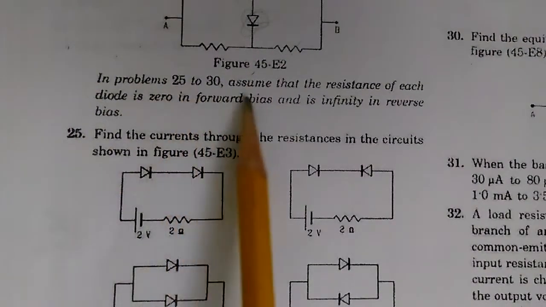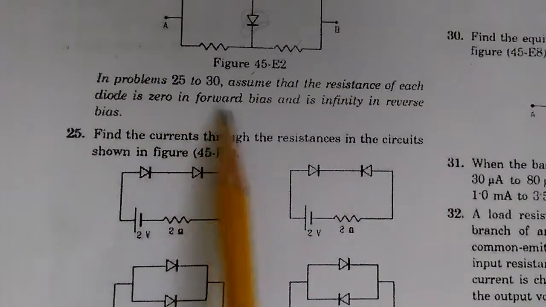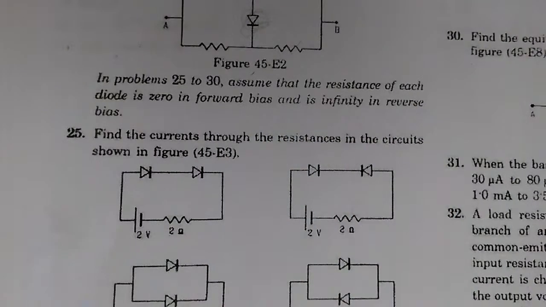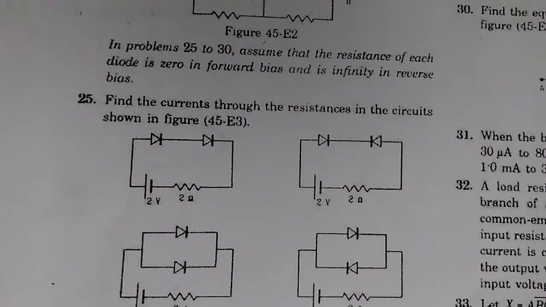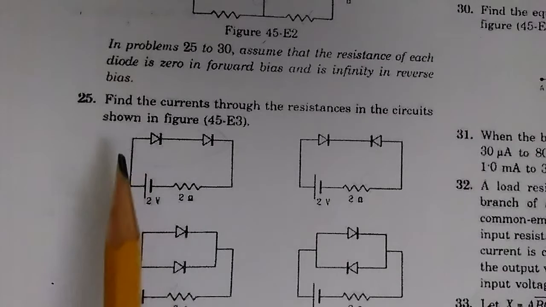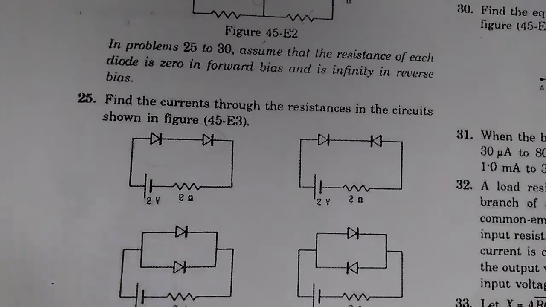In problems 25 to 30, assume that the resistance of each diode is 0 in forward bias and infinity in the reverse bias. So typically these diodes have some forward voltage bias like 0.7 volt, and in special kinds of diode like Schottky diode they have a lower drop, or germanium diodes have 0.3 volts or something. But for the sake of simplicity, if they are in the forward bias, just assume that they have 0 ohm, that they are simple wire. And in case of reverse bias, just assume that they have infinite resistance. So let's do it one by one.